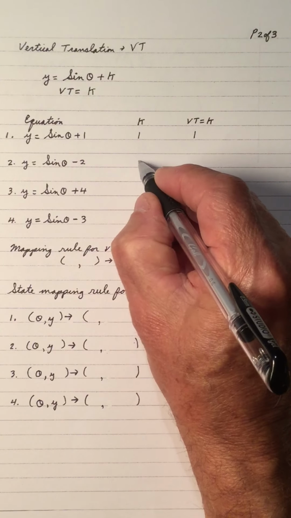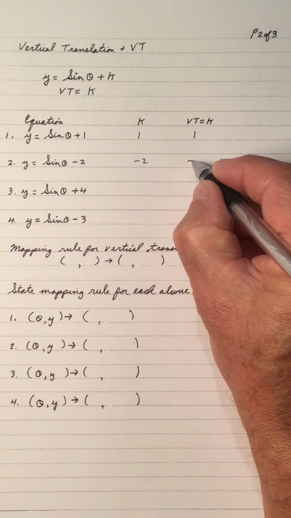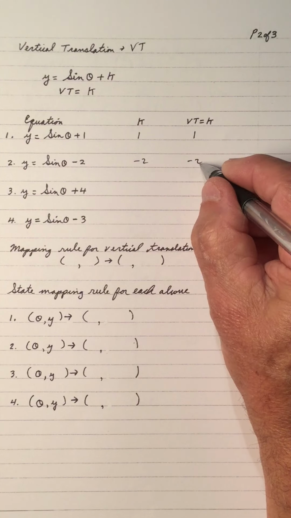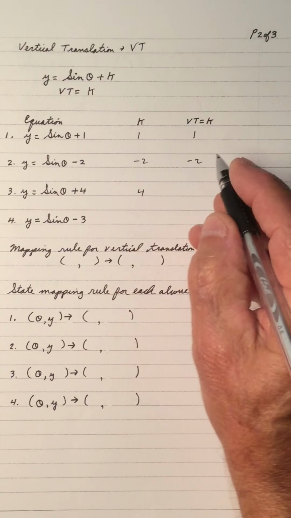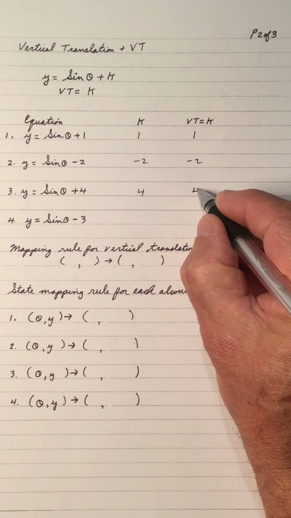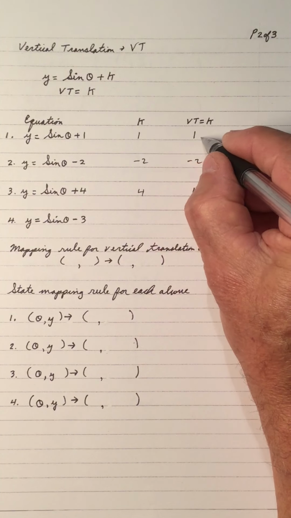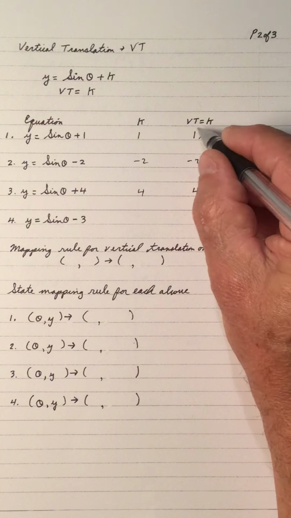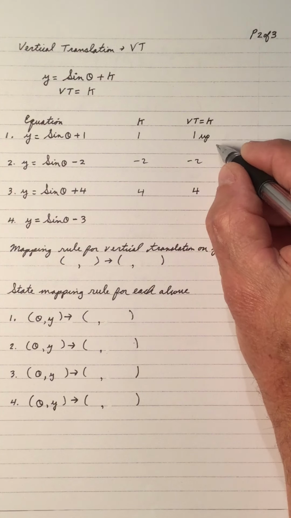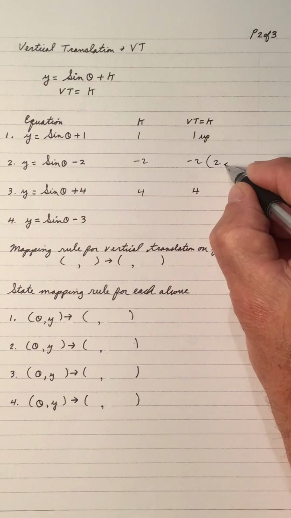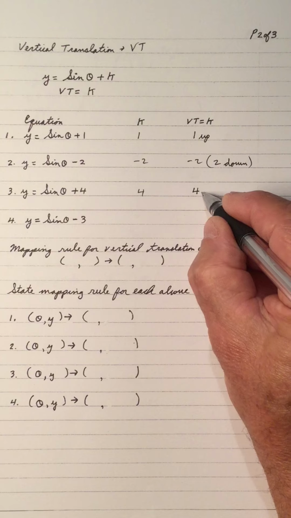K in this one is -2. So the vertical translation is -2. So that's 2 down. And in this one, k is plus 4, so the vertical translation is plus 4. So we could say this one, all points are moved 1 up, and -2 is the same as saying all points move 2 down, and this one is 4 up.